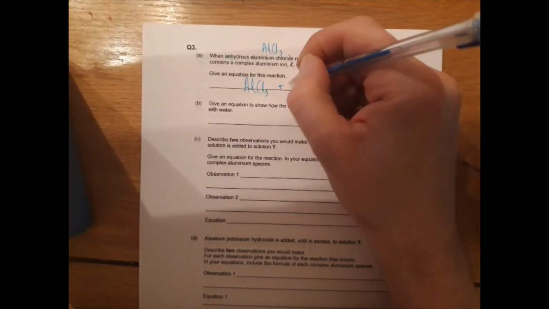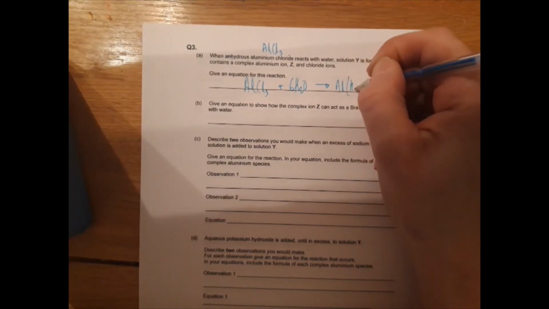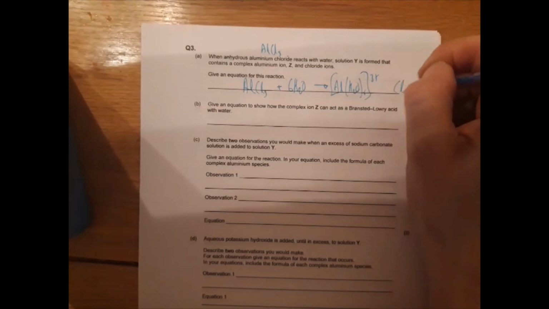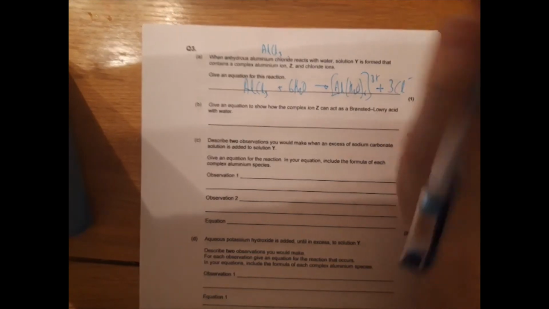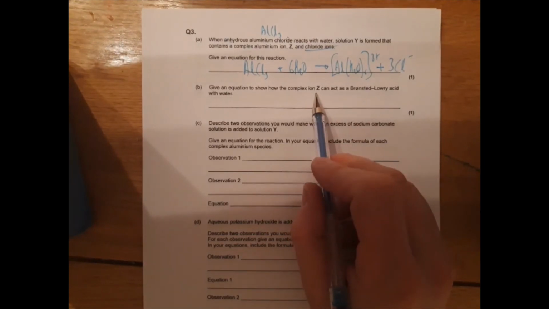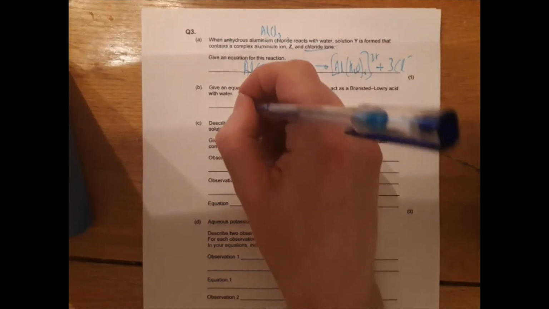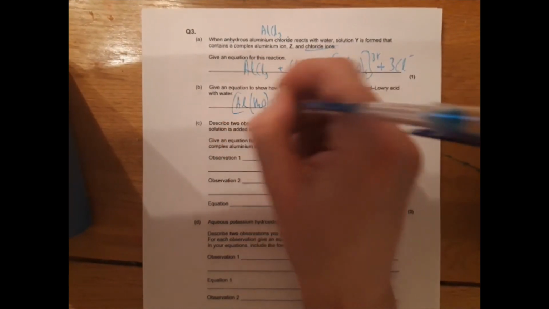AlCl3.6H2O will go in, and you'll make Al(H2O)6 3+ and 3 Cl- ions. Is that it? And chloride ions. Yeah, complex aluminium Z. Cool. Given equations to show how the complex ion Z can act as a Bronsted-Lowry acid. Alright, well we did this. You need to show 6 water ligands, 3+.